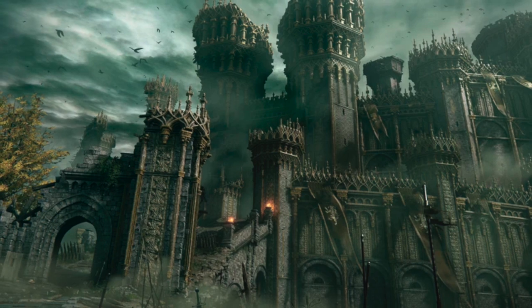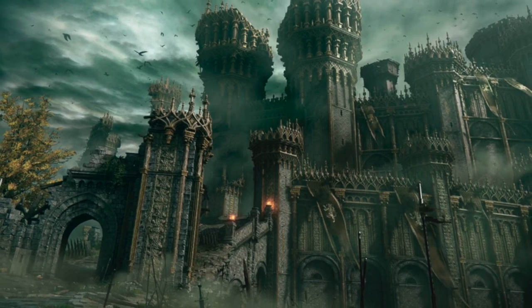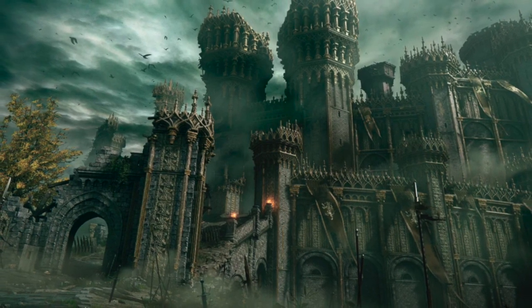Let's take a look at the Stormveil Castle image that we're trying to mimic with our edit. Take a look at the overall color. It's basically blue, green, brown across the board, which is really nice.